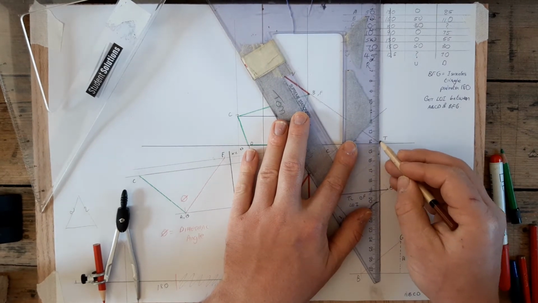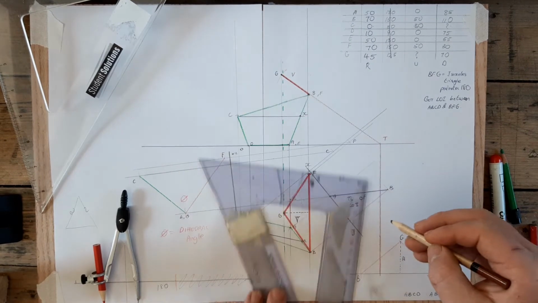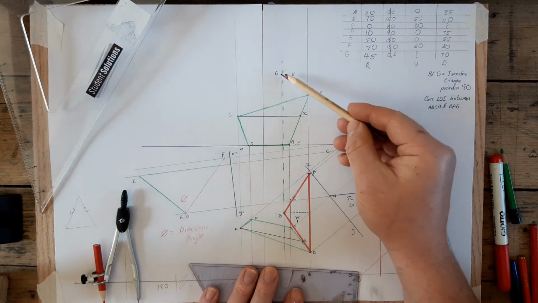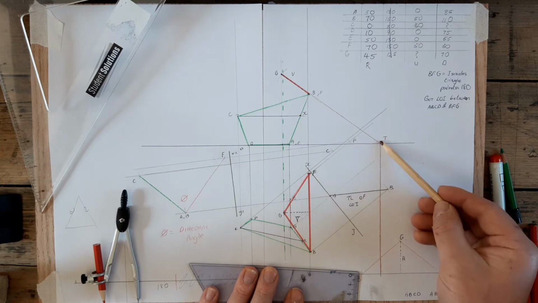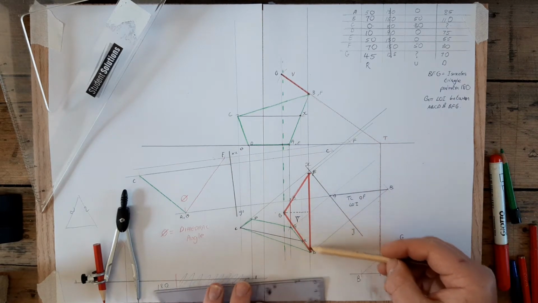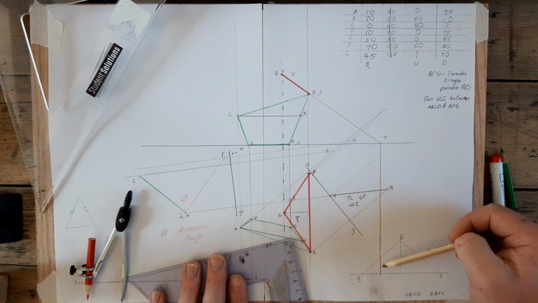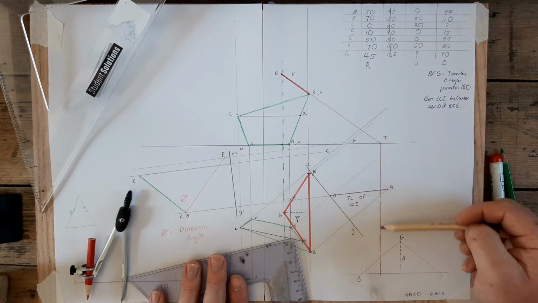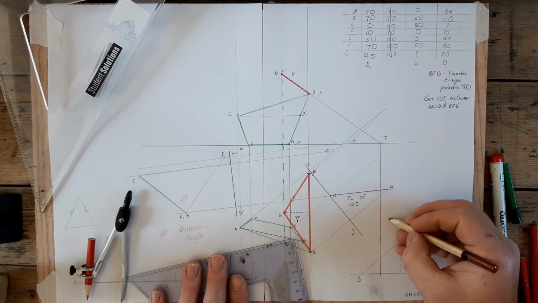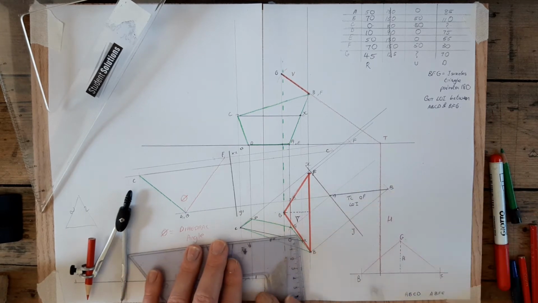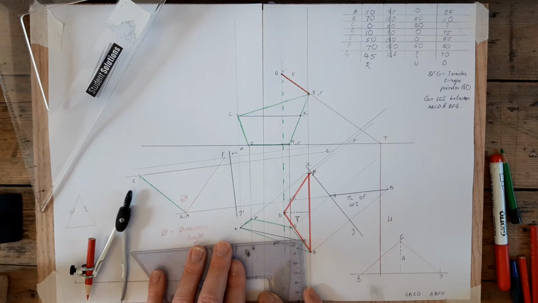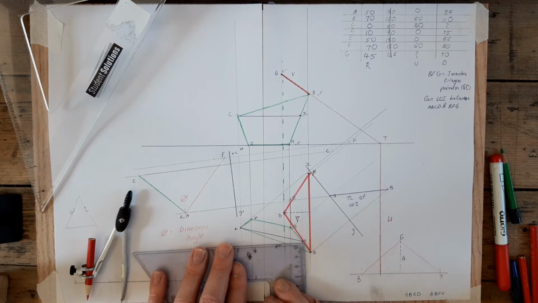So I went G through B, hit the ground. If I go G through B, they will eventually cross over down here, way off down off my page somewhere. But I know that that line is going to be on that dot as well. So that has to be the HT got. So that's the VTH got for that isosceles triangle BFG.